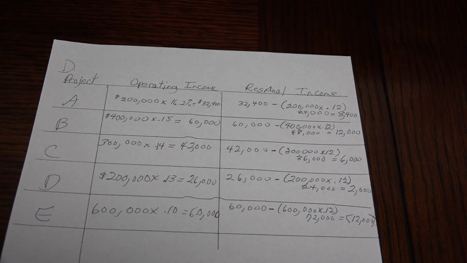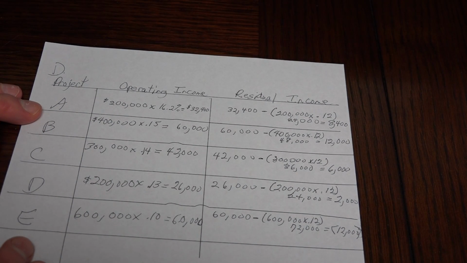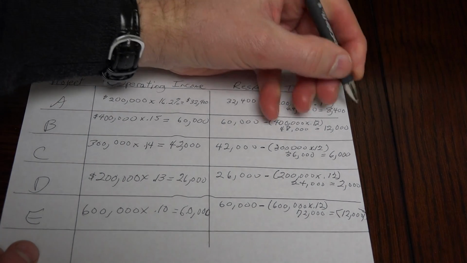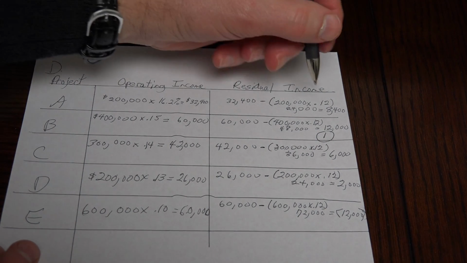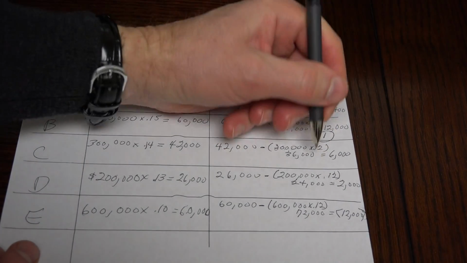So, from a residual income standpoint, how would you rank these? Well, you would rank them in the amount of residual income. In other words, the larger the residual income, the higher up they are on your ranking. So here, 12,000 is the highest of them all. So that's ranked number 1. 8,400 is the second highest, so we'll rank that number 2.